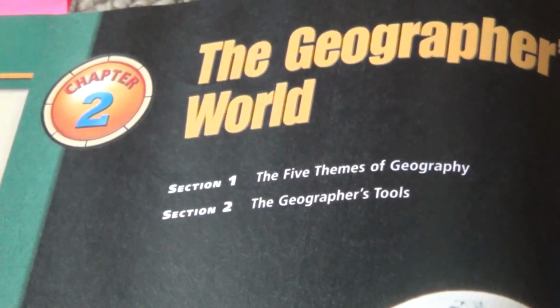So if I'm looking in chapter 2 and I'm really looking for something that deals with maybe South America, this right here would tell me, hey, this is not the right place to look. This is dealing with the 5 themes of geography and geographer's tools, which would be like maps, globes, compass, that type of thing.